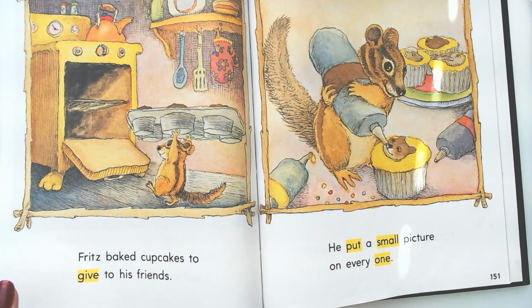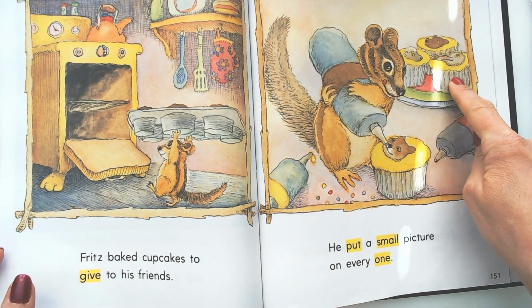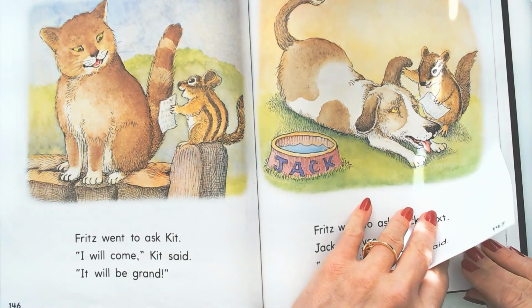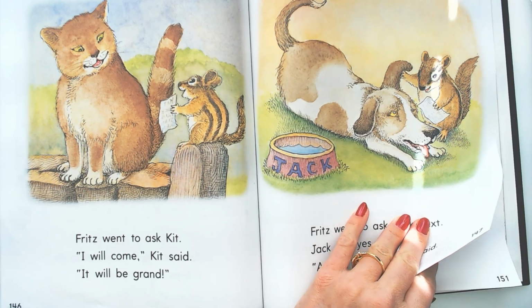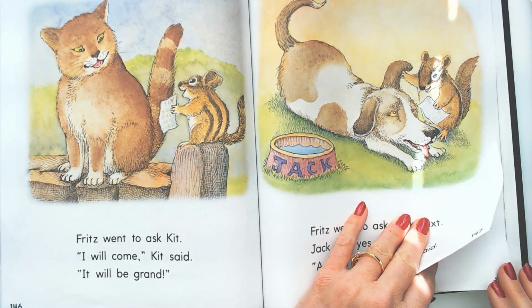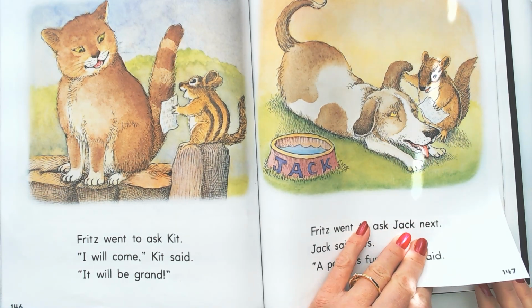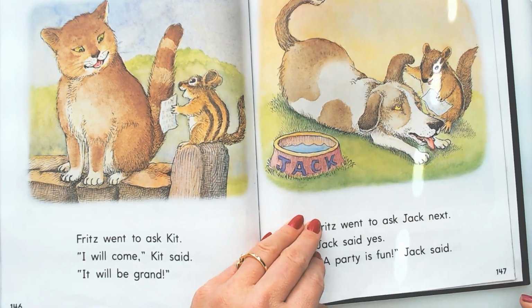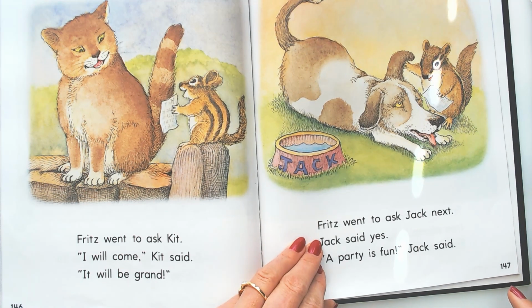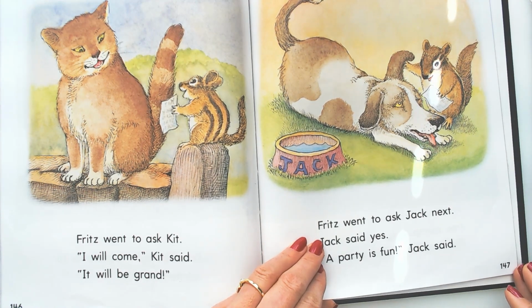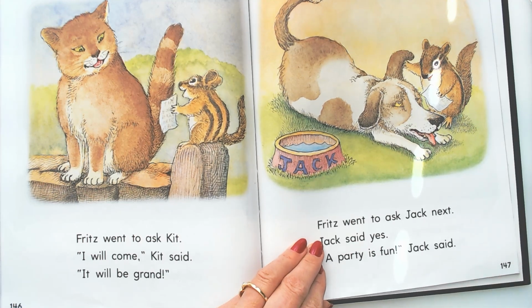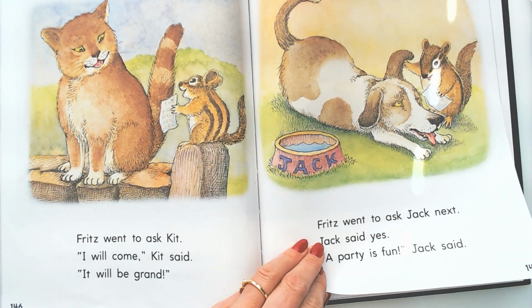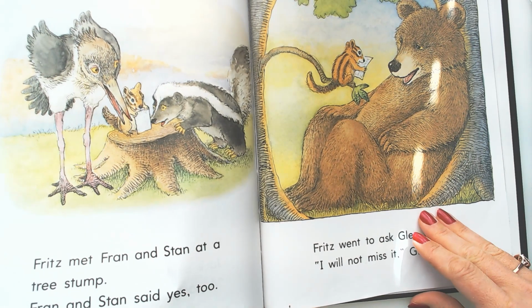Remember that? Which was not a setting in this story? Remember, a setting is a place. Which was not a setting? A grassy meadow, Fritz's home, or a classroom? Did you say a classroom?